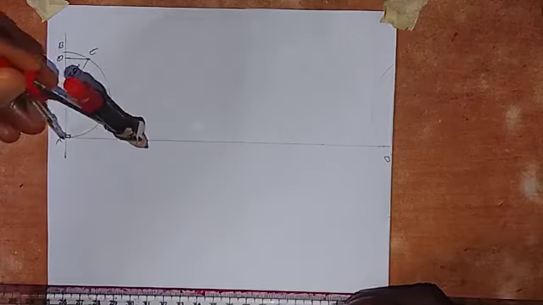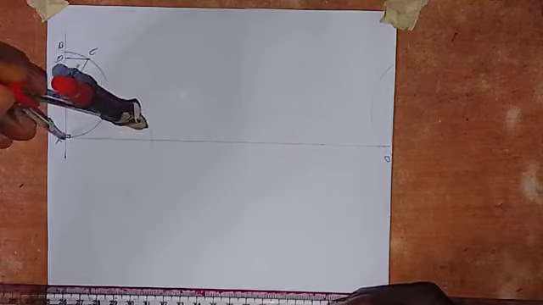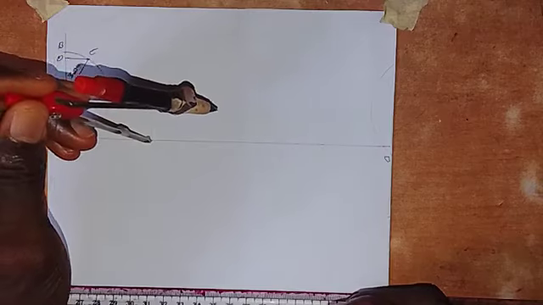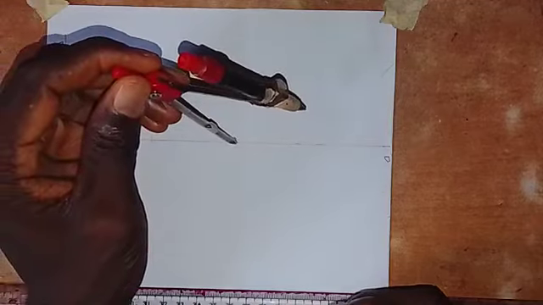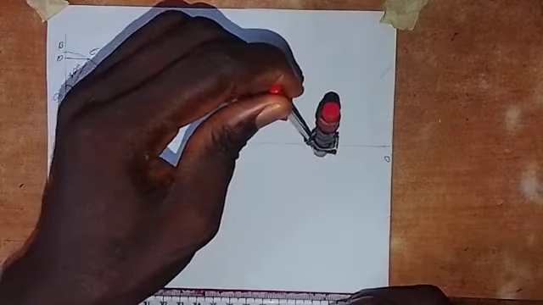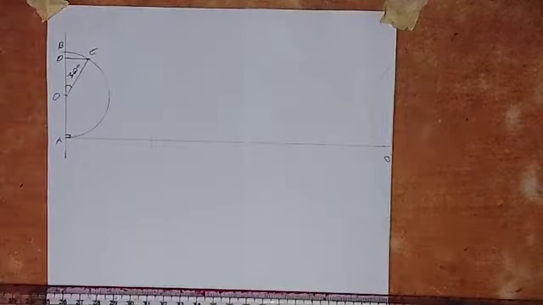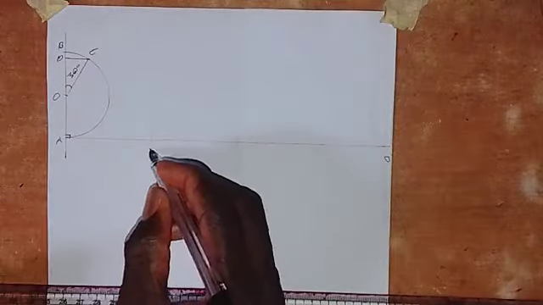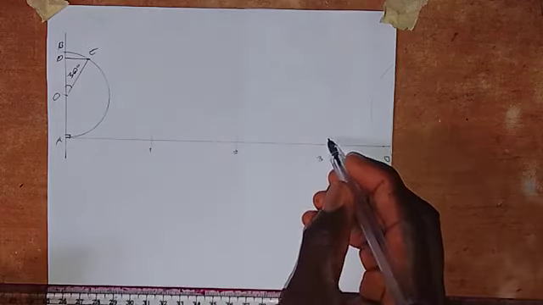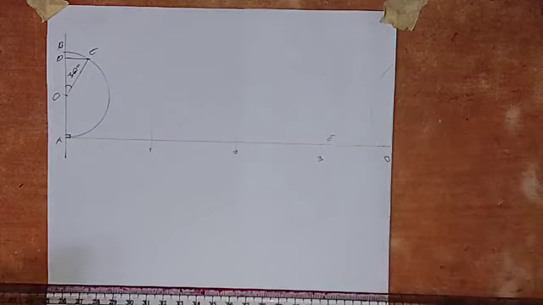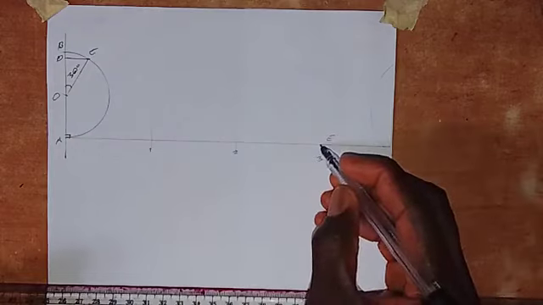Let the pin remain at A, then make an arc here on the line. So this is 1. Raise it up with the same radius, put the pin here, then make the second arc on the line. So this is 2. Then raise it up again, put it at this point here, and make the third arc. So we have this is 1, this is 2, and this is 3. Then I'll call this point E. So we make 3 of them like this.